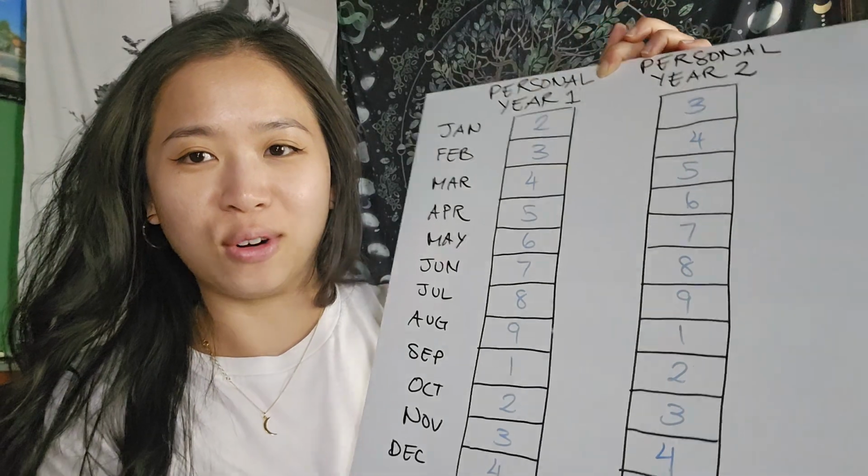So now, moving forward to the readings. If you got personal month 1, just know that you're starting a new phase in life. 1 is all about me, my identity, where am I going, independence, individuality.